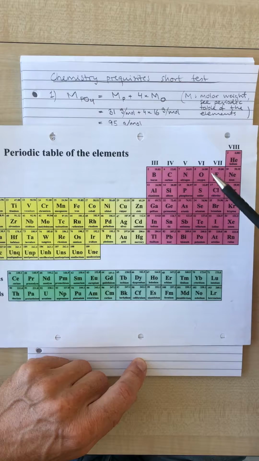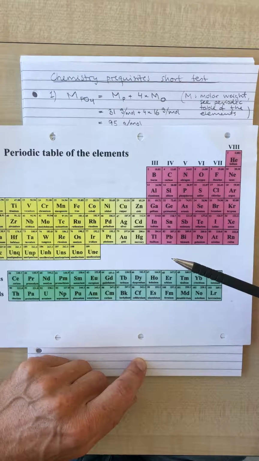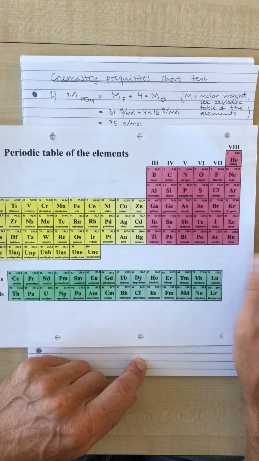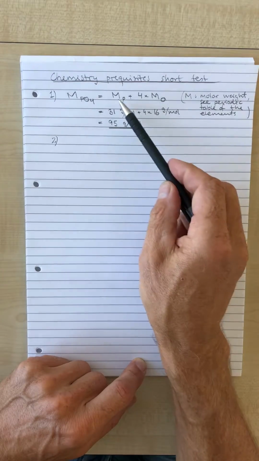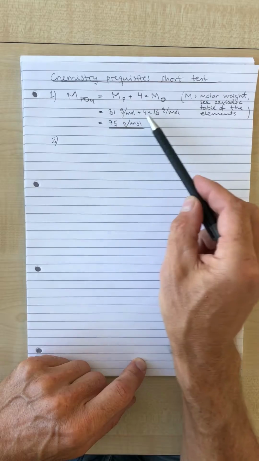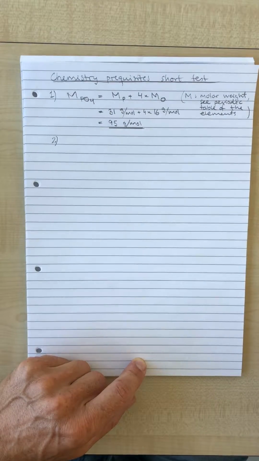the elements. We can find the molecular weight of oxygen as listed here, 16 gram per mole. We have phosphorus here, around 31 gram per mole. So 1 phosphorus and 4 oxygen add up to 95 gram per mole.